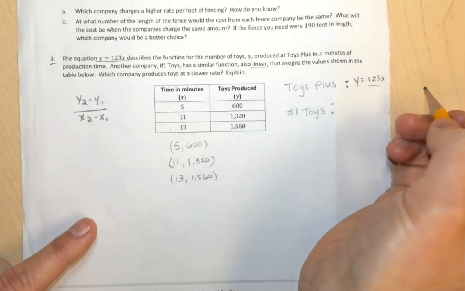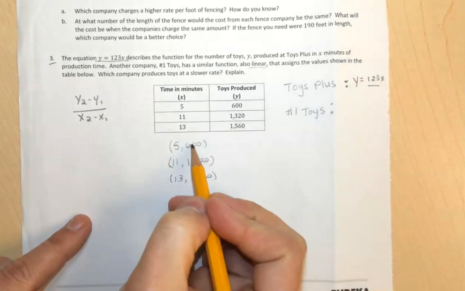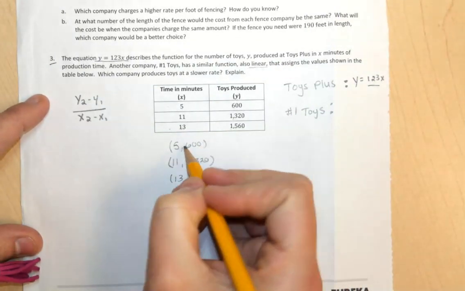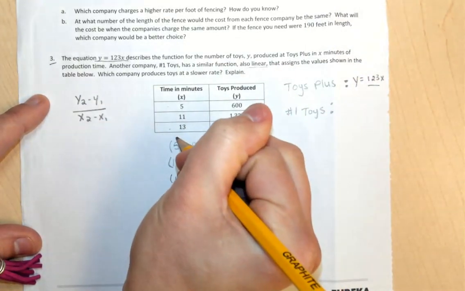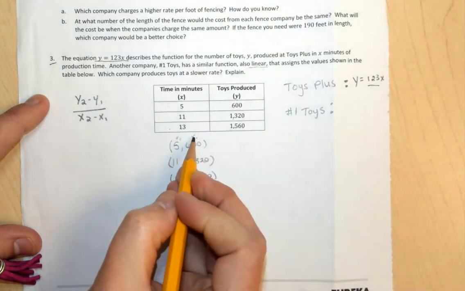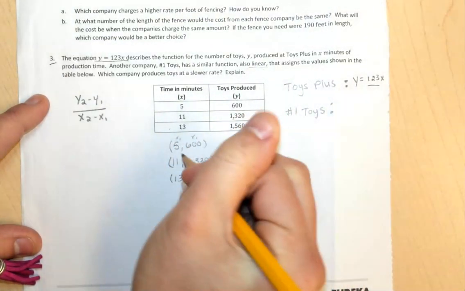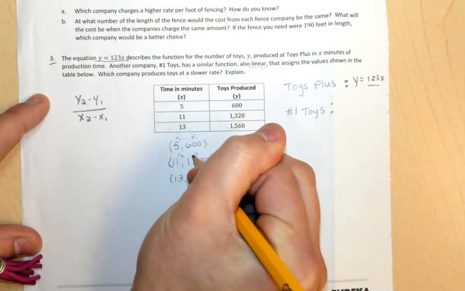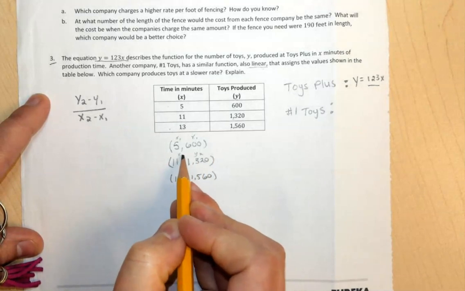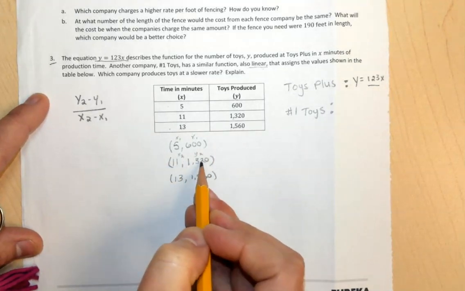I'm just going to choose the first 2 points because they're lower numbers. I have my x and my y, so this is x1 and y1, your x value and y value for point 1. And then x2 and y2. I know that's small, but I want to make sure you see that there. This is my second point, my x value and my y value.